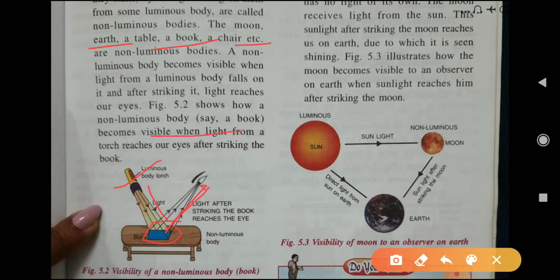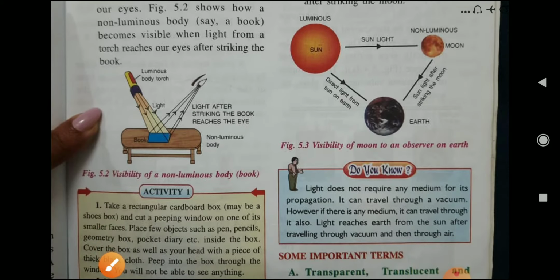A non-luminous body becomes visible when light from a torch or from any other source reaches our eyes after striking that particular object. Okay, so these are non-luminous bodies.